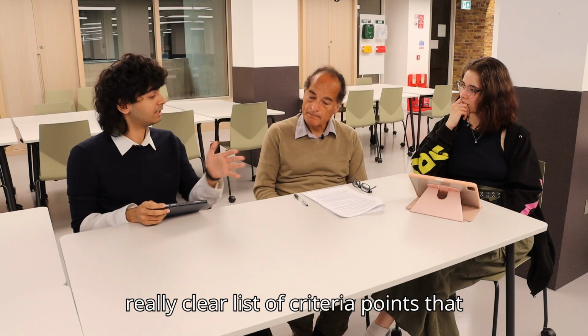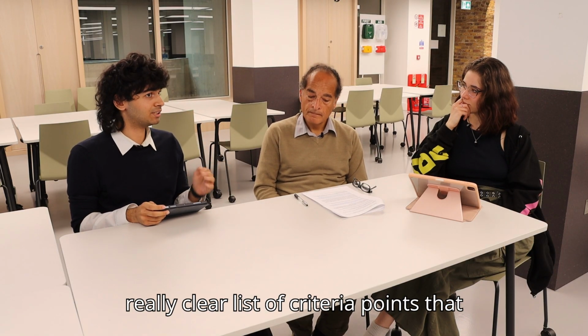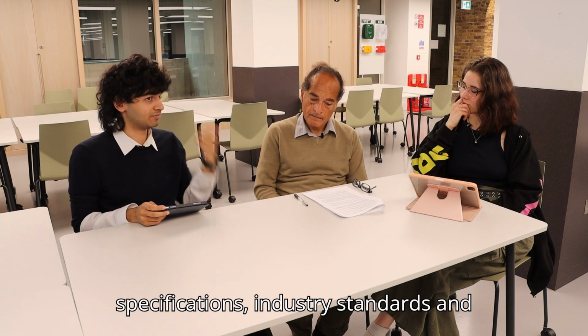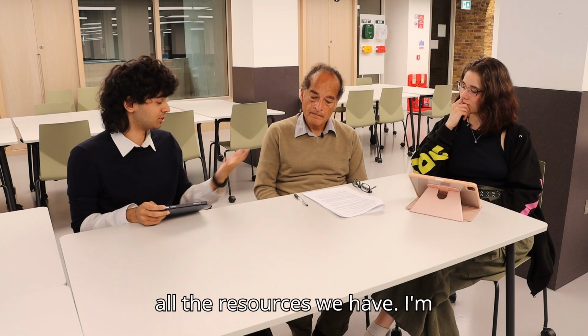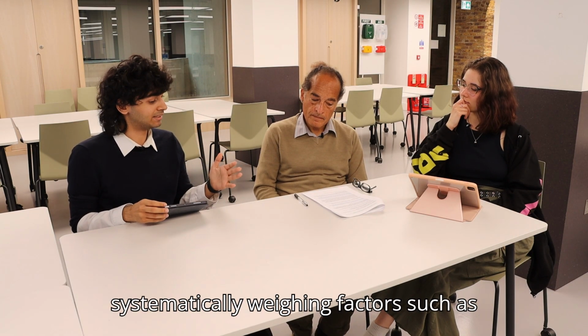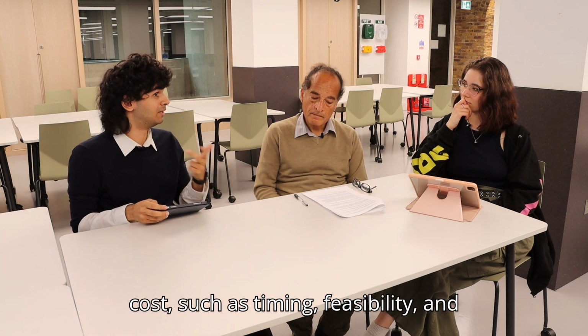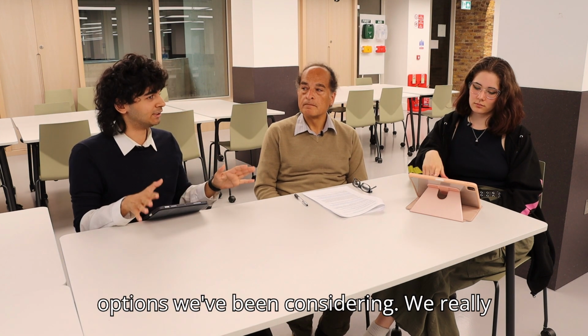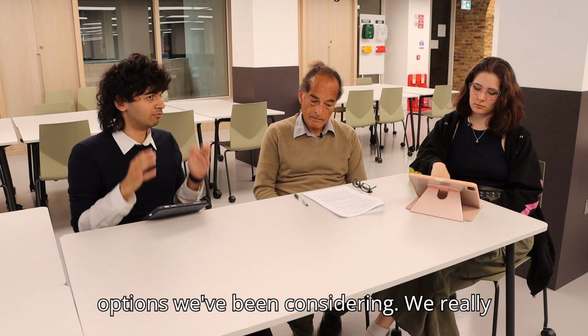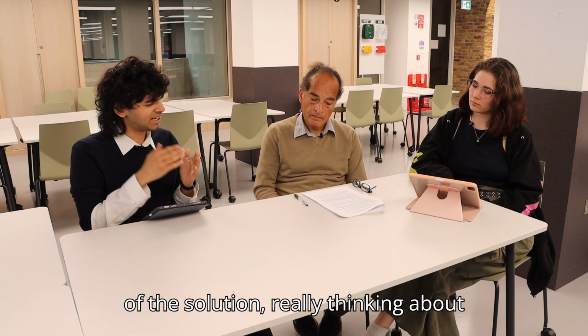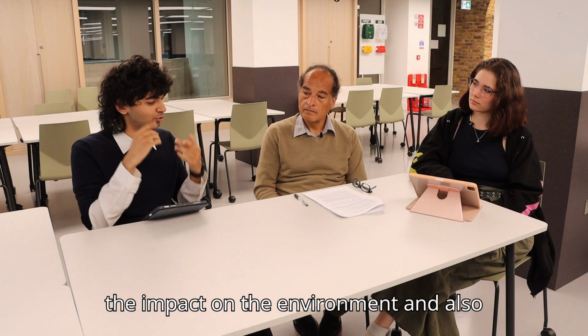Yeah, so I've set a really clear list of criteria points that we can look at, including the specifications, industry standards, and all the resources we have. I'm systematically weighing factors such as cost, timing, feasibility, and business impact against all the solution options we've been considering. We really need to assess the broader ecosystem and sustainability impact of the solution, thinking about the impact on the environment and also what resources we actually have.